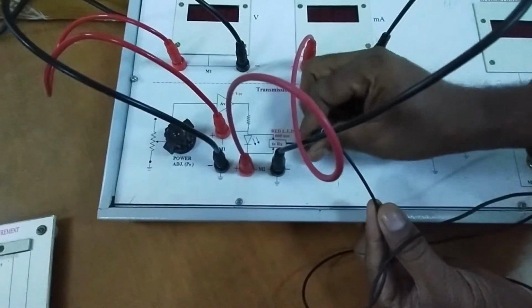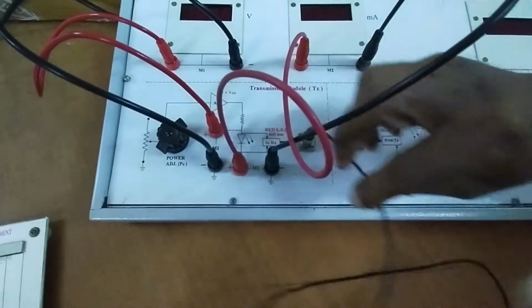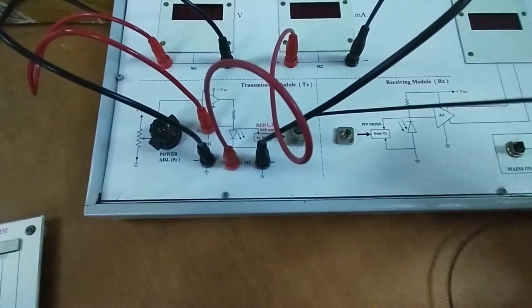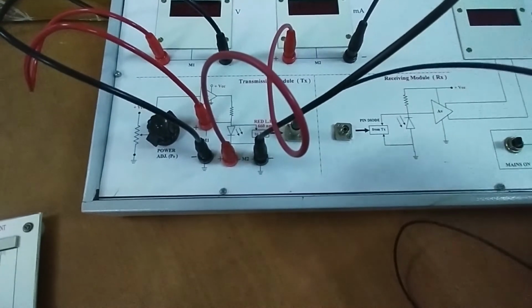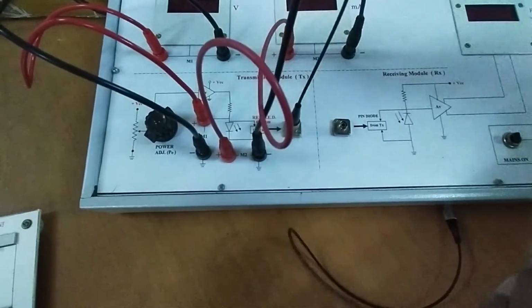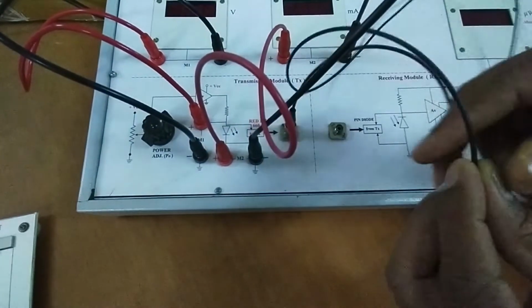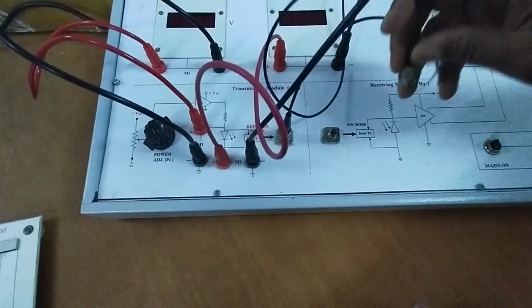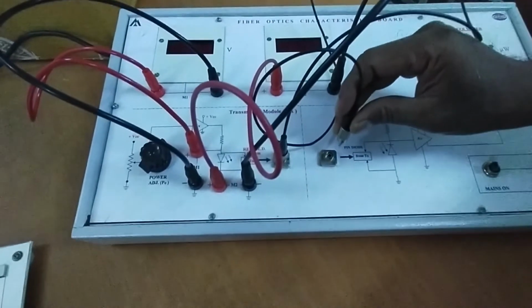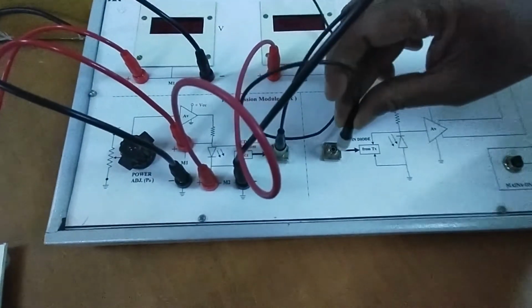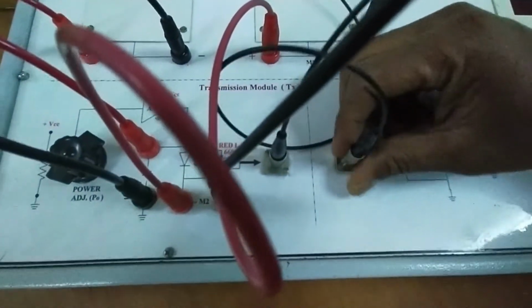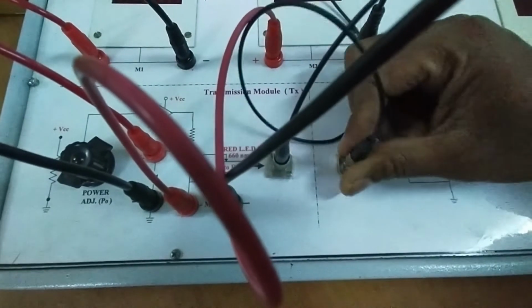Once I add this, the light starts coming into this fiber if I switch on the power, and it goes through this 1 meter length optical fiber. I am connecting it to the receiving module.